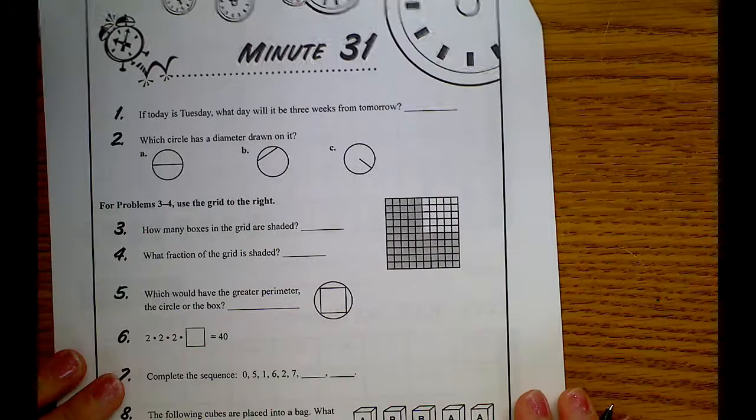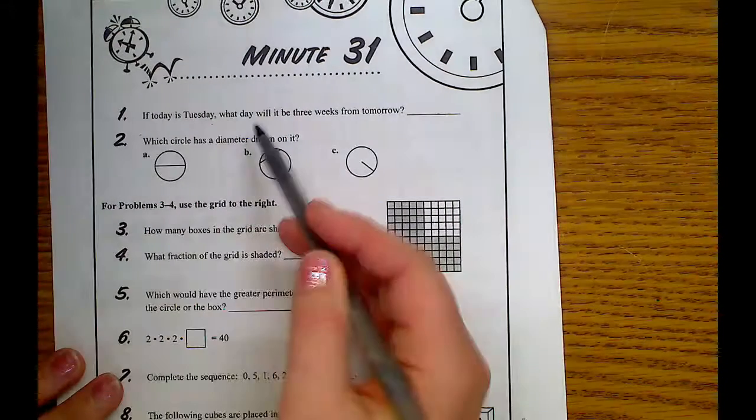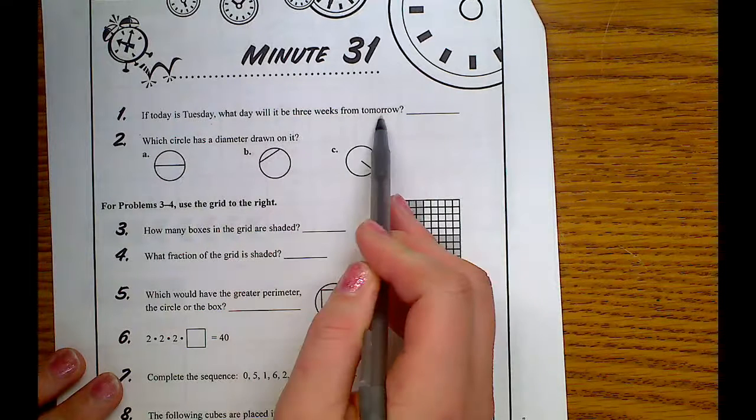Right, today is week 8, day 5. This is minute 31. If today is Tuesday, what will it be 3 weeks from tomorrow?